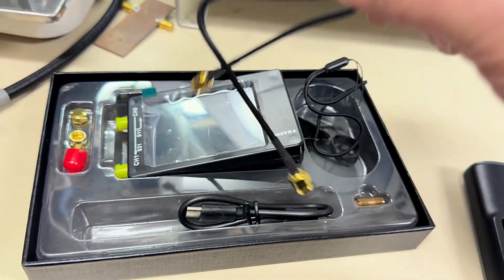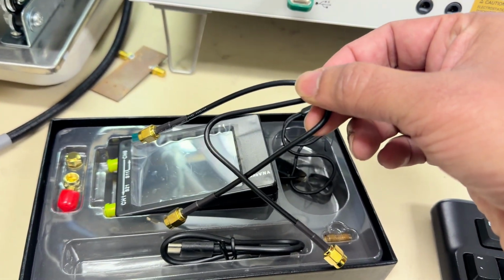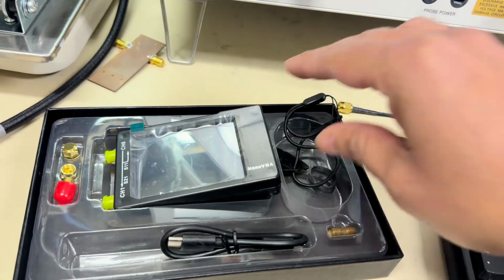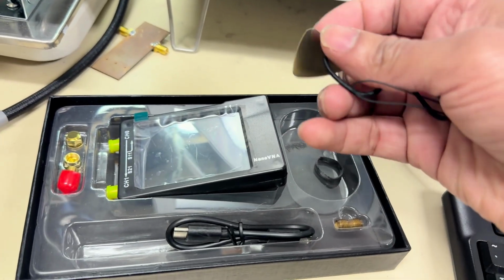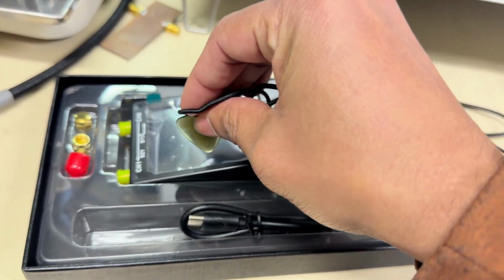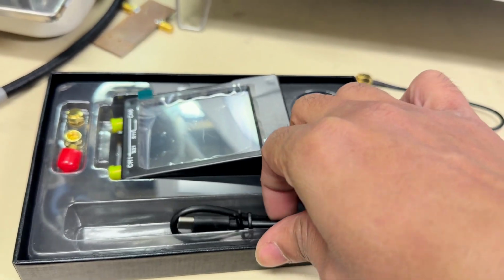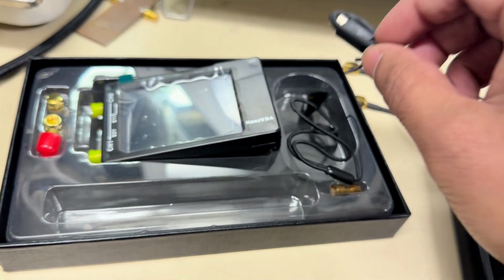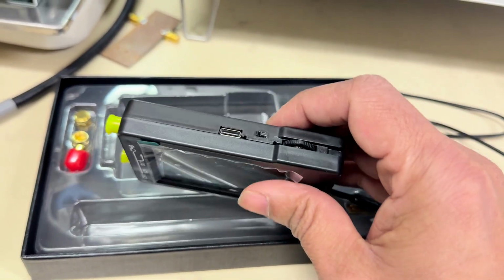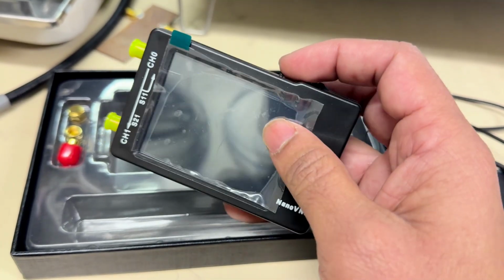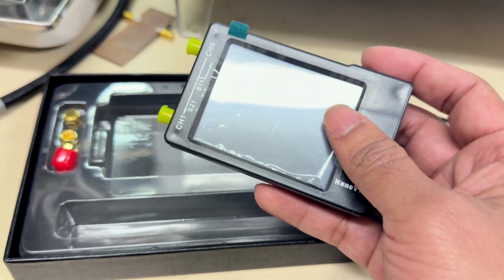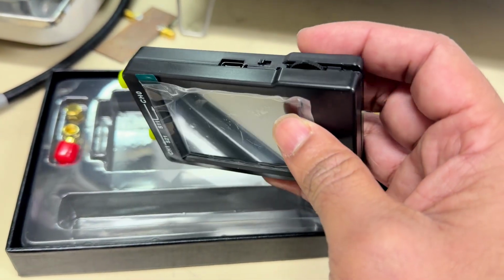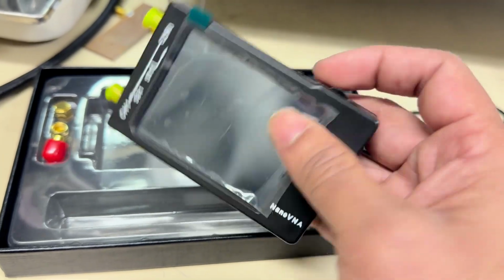For 2 ports we have 2 coaxial cables, and it's like a guitar pick, and you can just touch the display like this, and you can charge it through USB or any Type-C port. I'm not going to be showing any operation here. The purpose of this is just to show you the device, how it looks as a mini version.